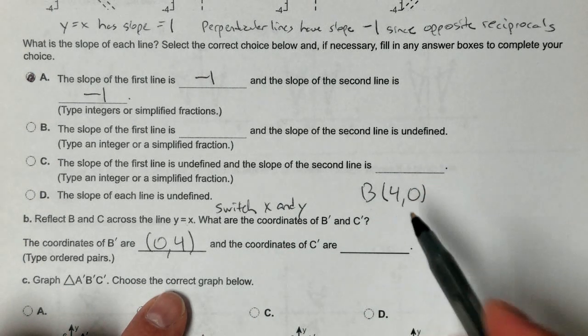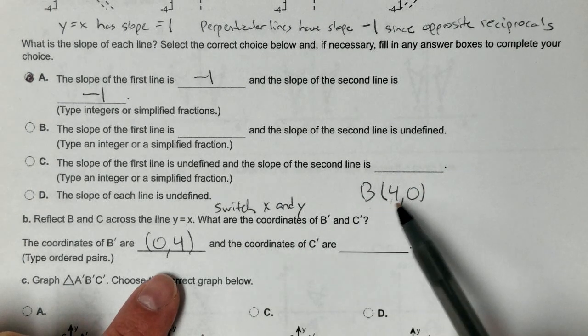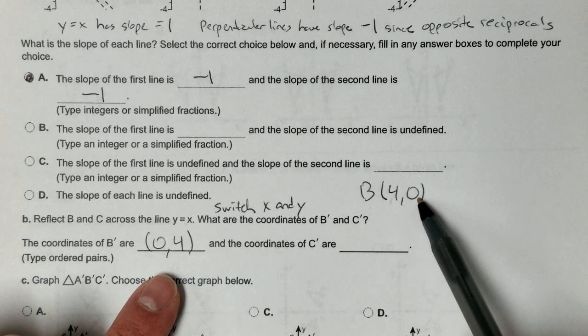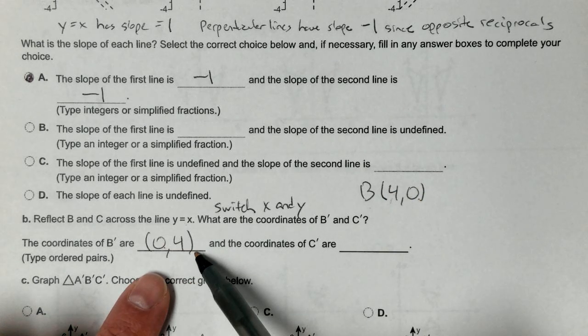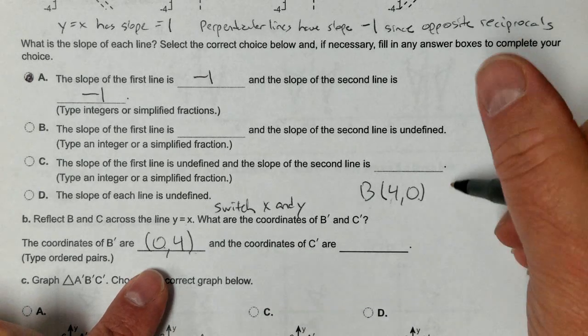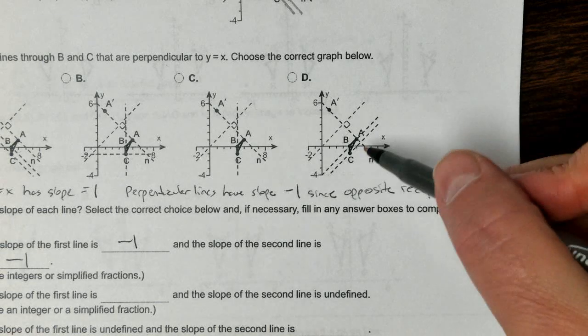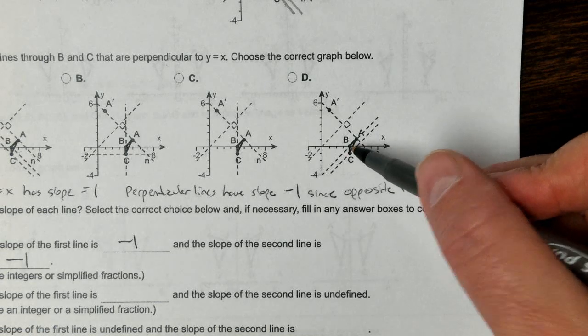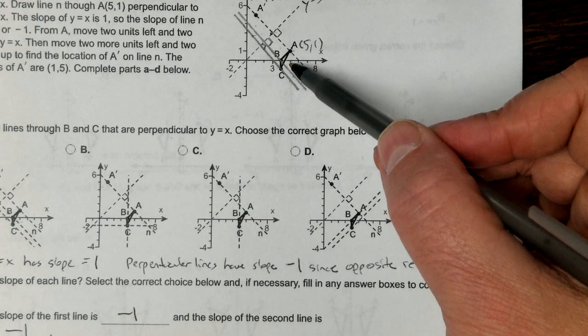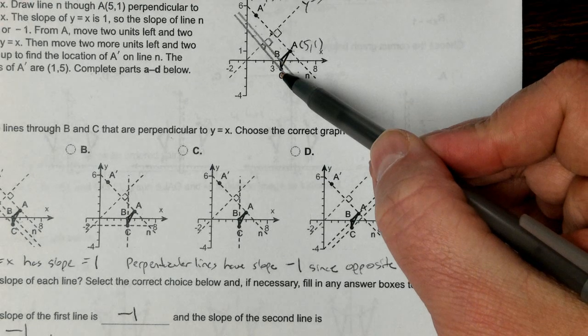I don't really need to write it twice. But basically, you switch your x and y coordinates, and that's how you get it. And then your C, isn't that 4, -1? Yeah.